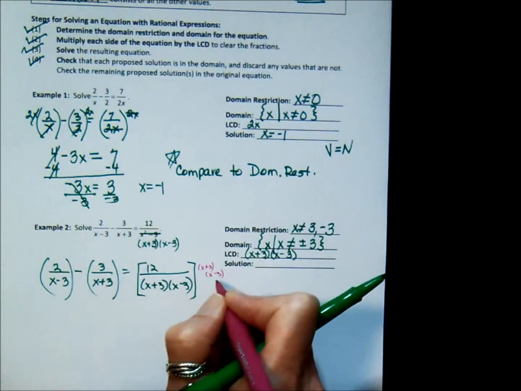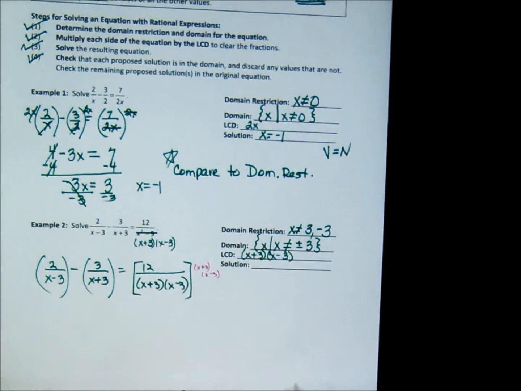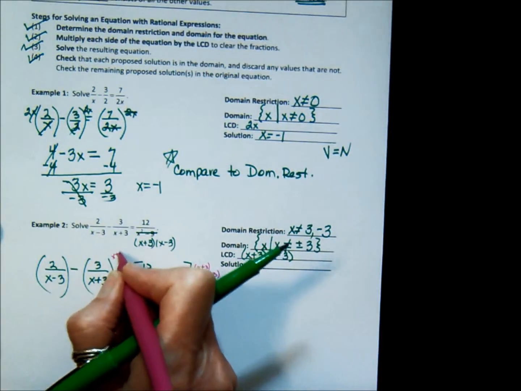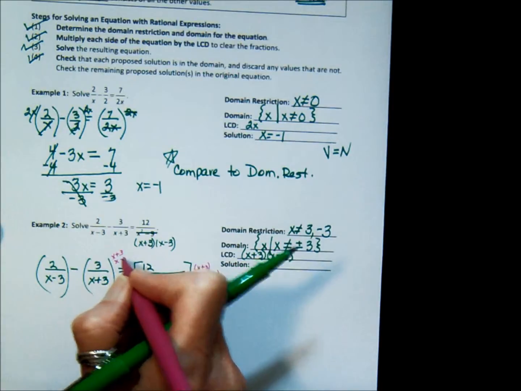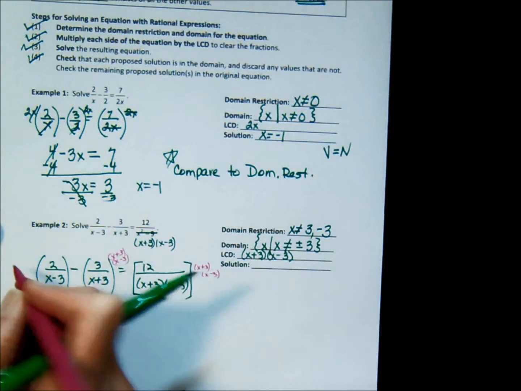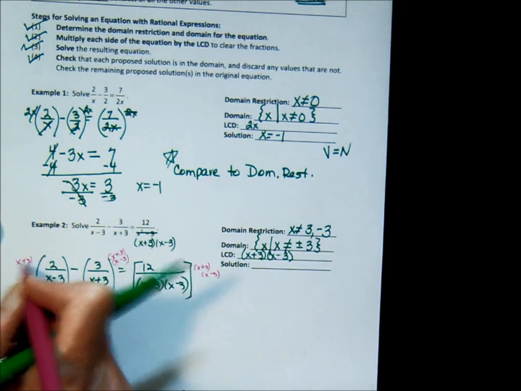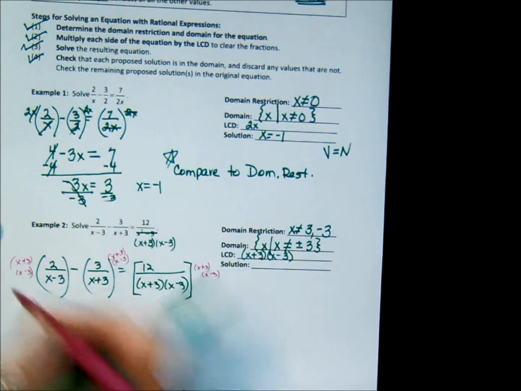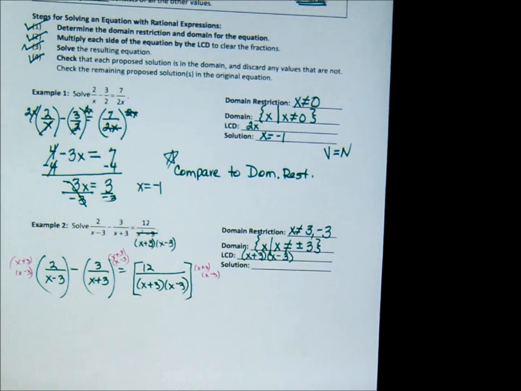Now that's all over 1. I'm just having to squeeze it in. I'm going to have to squeeze it in here too. x plus 3, x minus 3, like that. x plus 3, x minus 3, like that. So you can see there in purple that I've written each LCD.